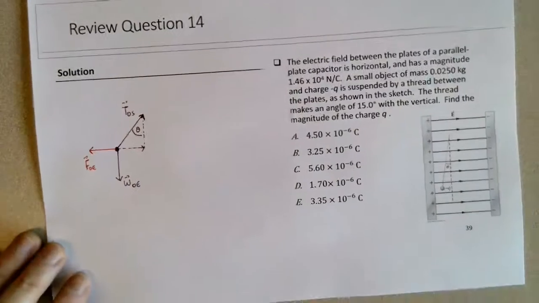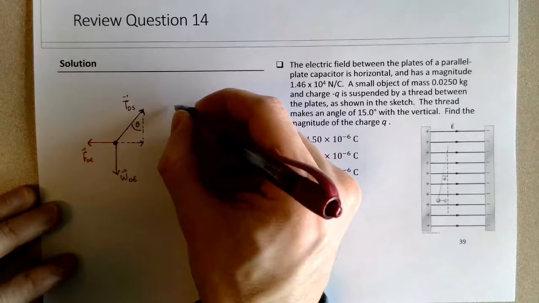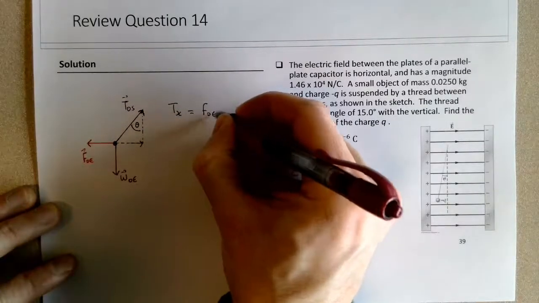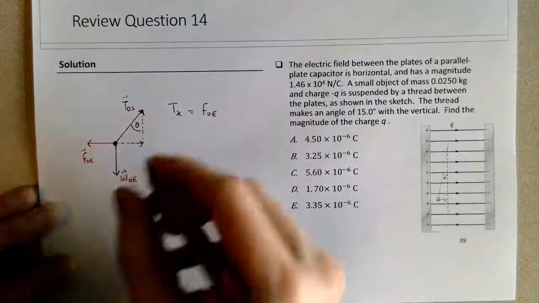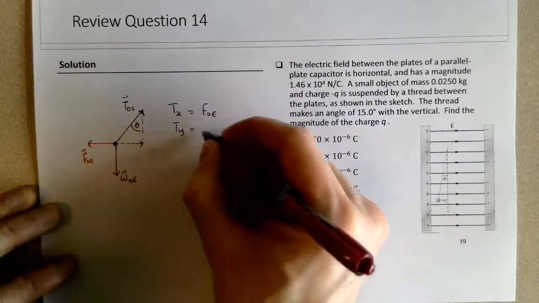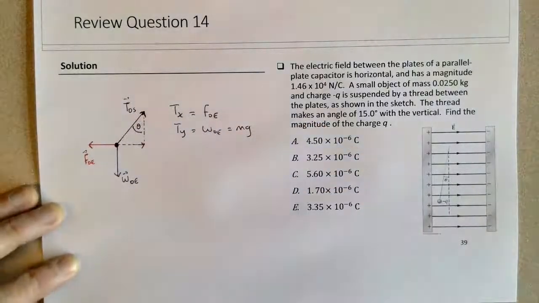So from this particular diagram, what I can tell is that the magnitude-wise Tx equals F_E, and this is the tension x component, and then the tension y component is equal to the weight, which is equal to m times g.